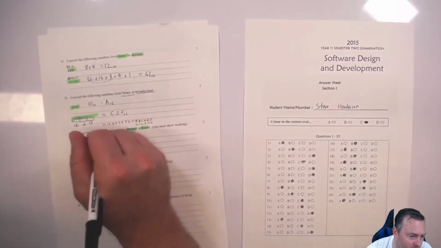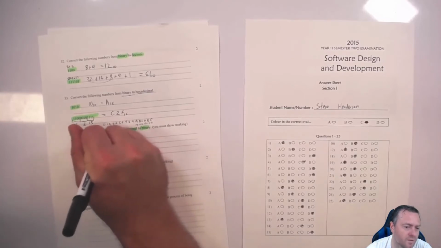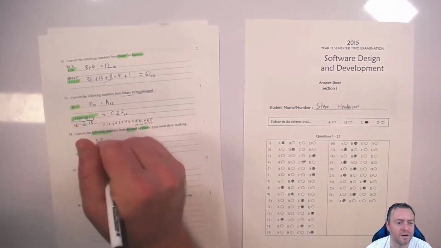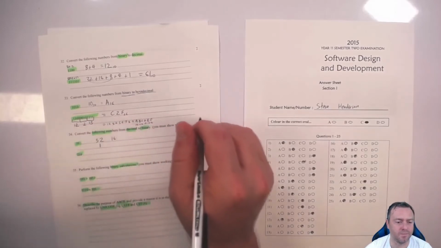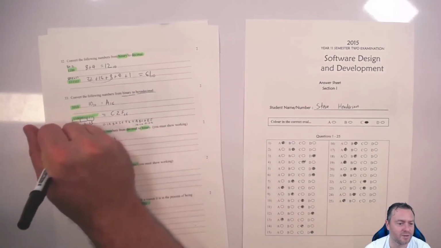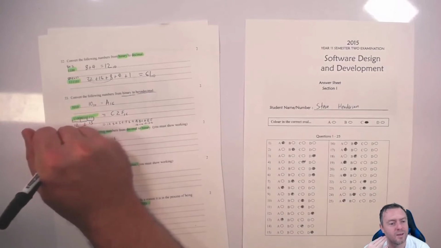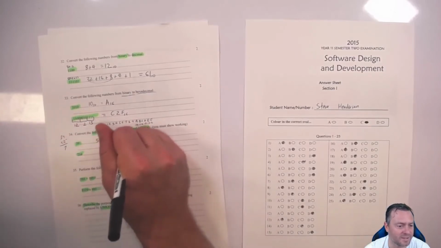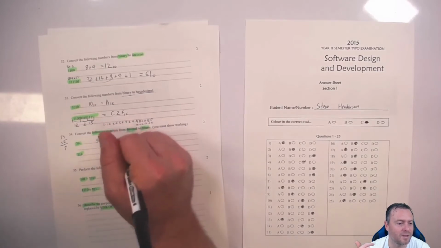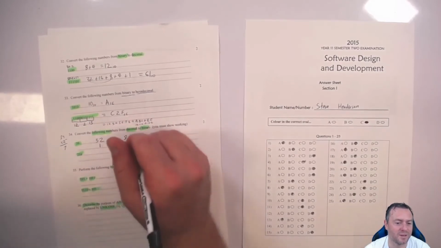So 79, I think that was. You would go to the highest binary number that's just below it. Sorry, it's 39, my bad. So you would have 32 and 16. Now I'll do 39, take away 32, which leaves you with 7. So you can't take away 16, you can't take away 8, but then you can take away 4, you can take away 2, and you can take away 1.